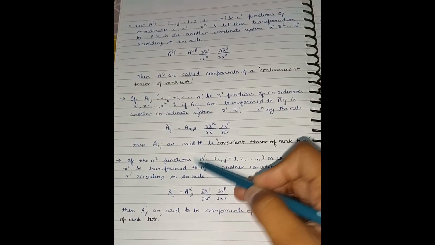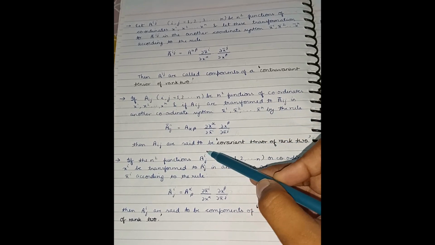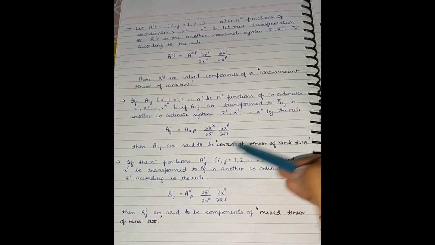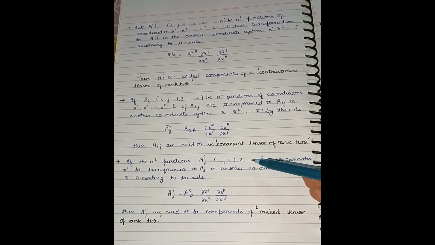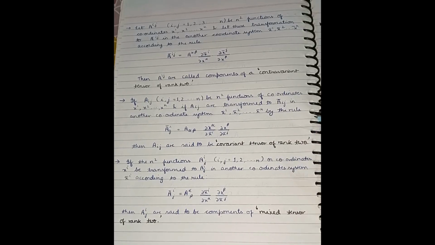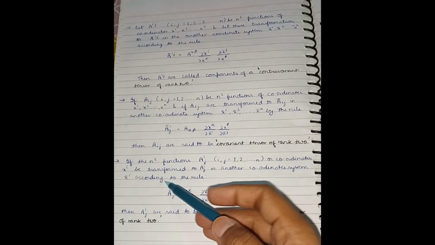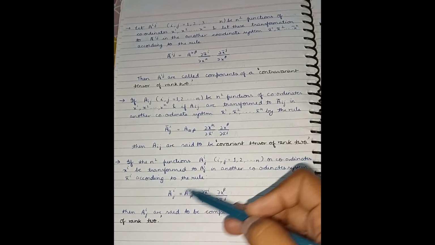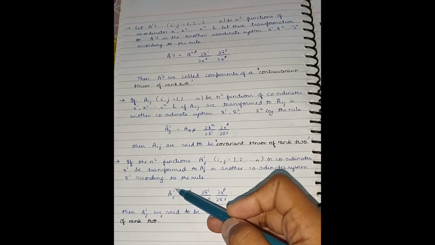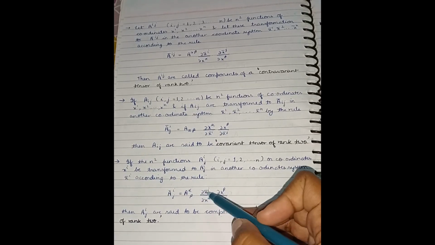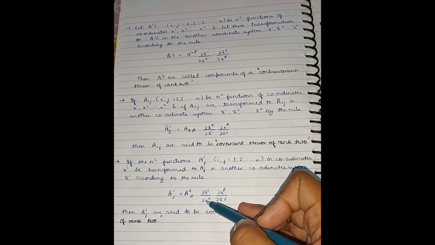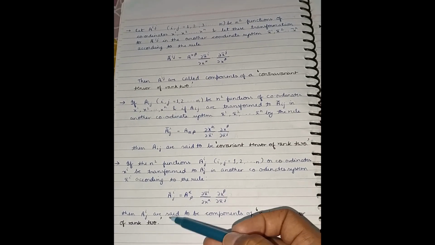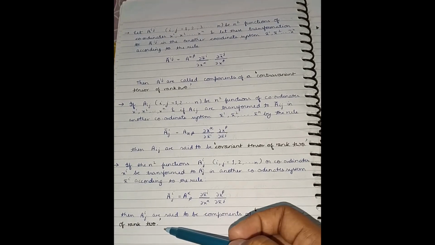If the n square functions are written as A^i_j, where i is in superscript and j is in subscript, then i, j is from 1, 2 up to n, for coordinate system x^i be transformed to Ā^i_j in another coordinate system x̄^i according to the rule Ā^i_j = A^α_β ∂x̄^i/∂x^α ∂x^β/∂x̄^j. Then A^i_j are said to be components of a mixed tensor of rank 2.